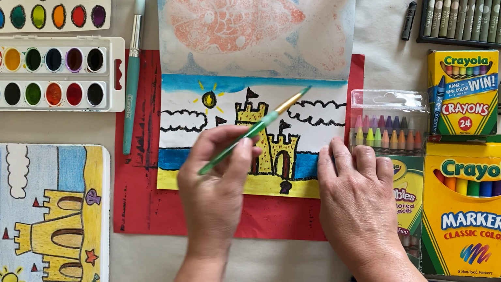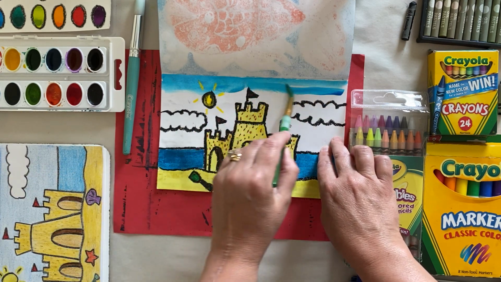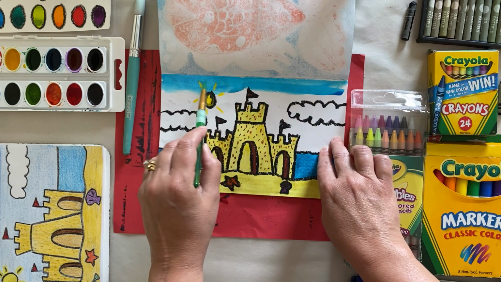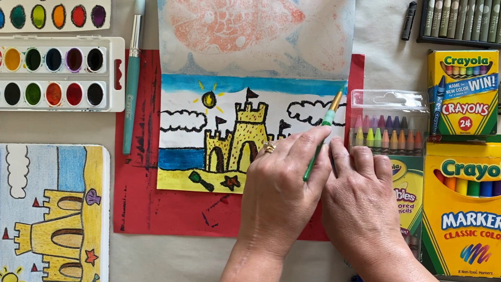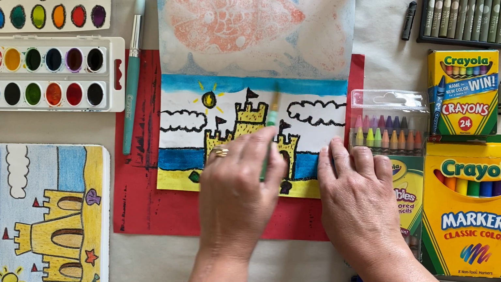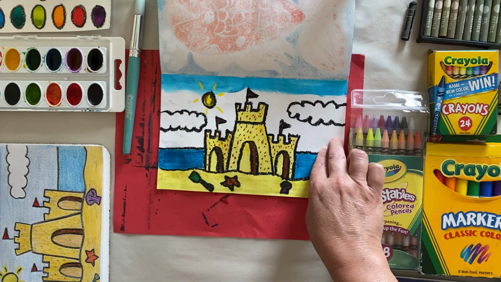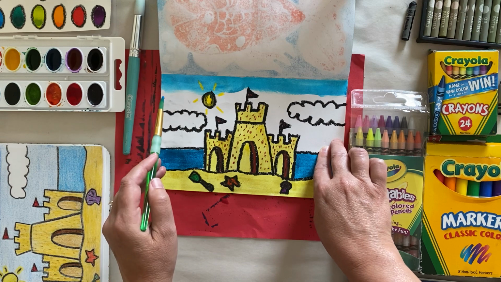It will stand out from the color of your water. Or maybe you did it the other way. Maybe you did your water light, so do your sky dark. Press down harder on your crayon for your sky.